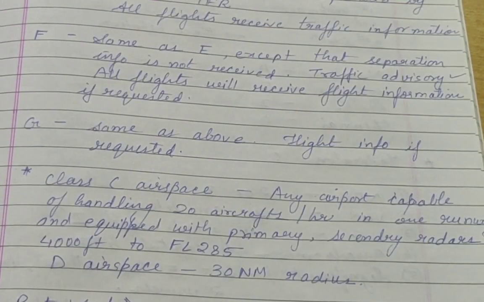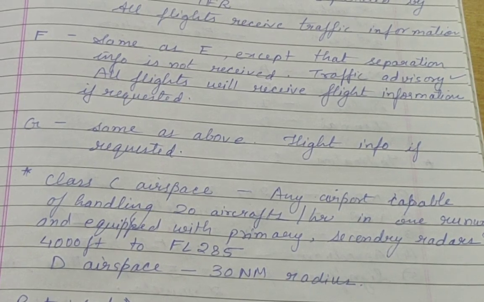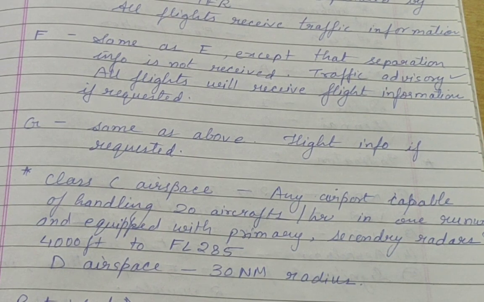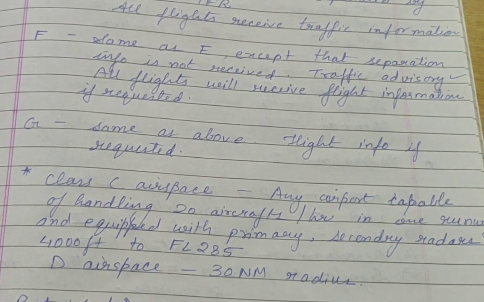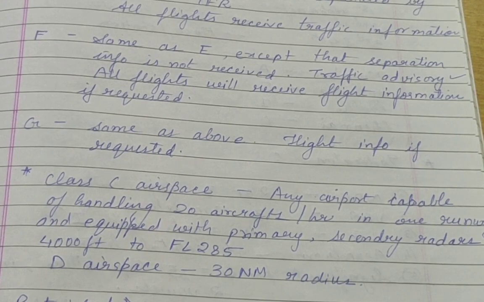So Class C airspace is of a little bit of a deal here. If an airport is capable of handling 20 aircraft per hour on a runway, and it is also equipped with primary and secondary radars, then from 4,000 feet to flight level 285, that area is known as Class C airspace. Understood? So there are 2-3 conditions.